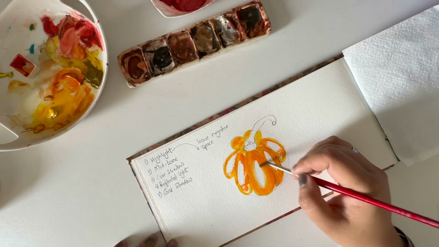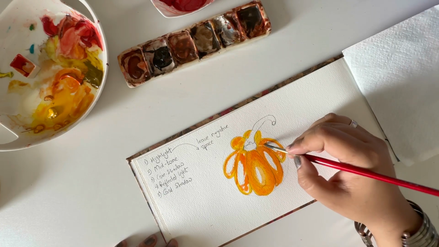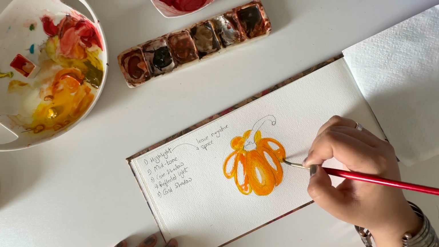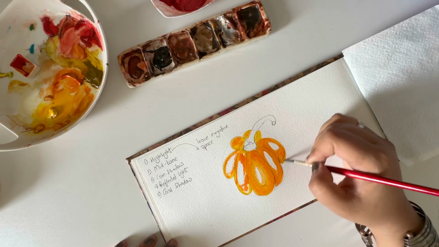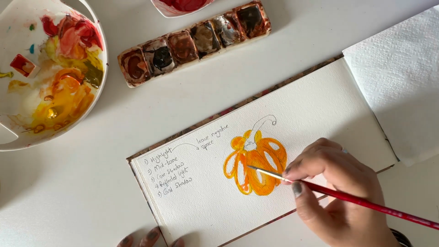Okay, so I'm just gonna come inside and leave some space paper white, but overall we're gonna just leave it like this. We also want to make it soft, right? We don't want it to look like it is not soft.